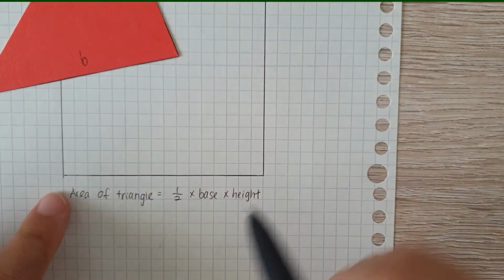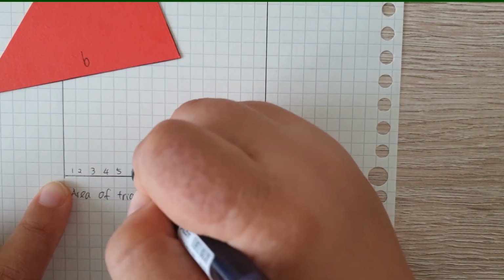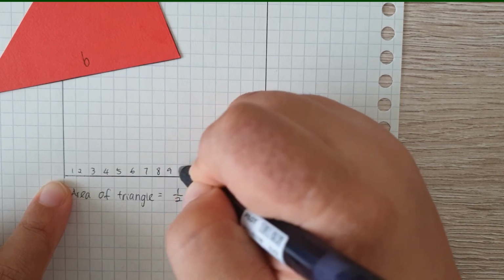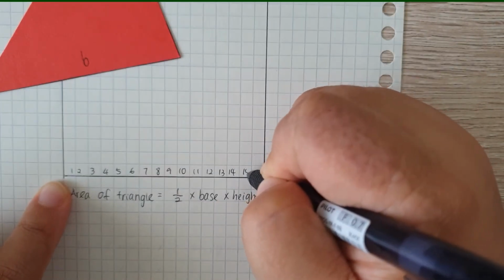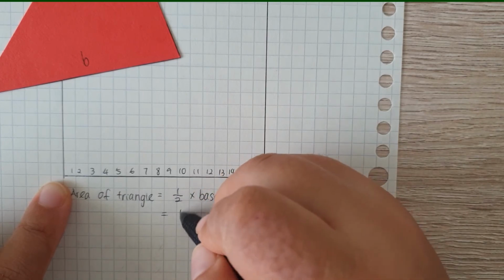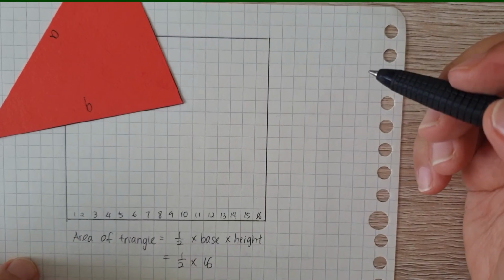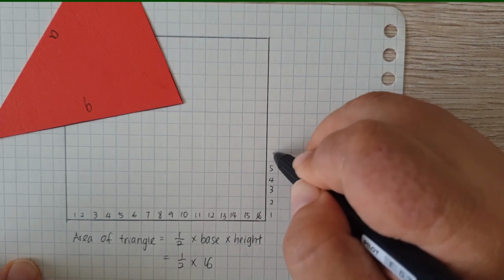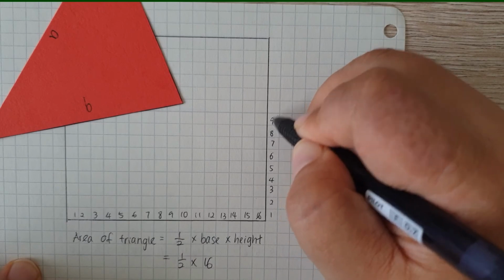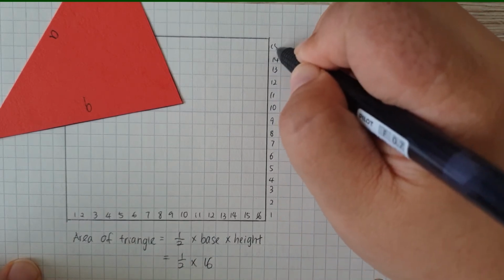The base of the triangle is 1, 2, 3, 4, 5, 6, 7, 8, 9, 10, 11, 12, 13, 14, 15, 16. Half times 16. And the height is 1, 2, 3, 4, 5, 6, 7, 8, 9, 10, 11, 12, 13, 14, 15.